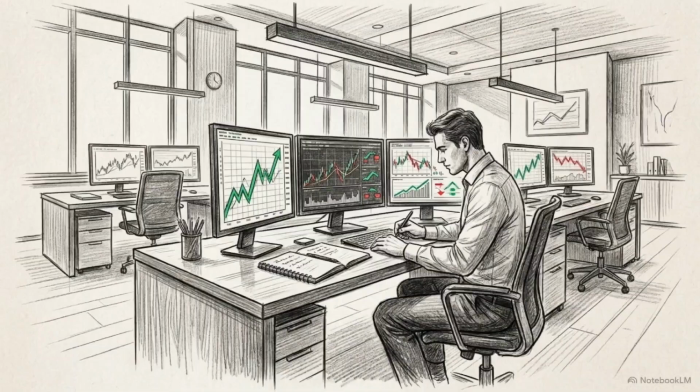Mastering this single, straightforward setup builds the critical structural discipline you need to eventually tackle the most complex strategies the market has to offer.